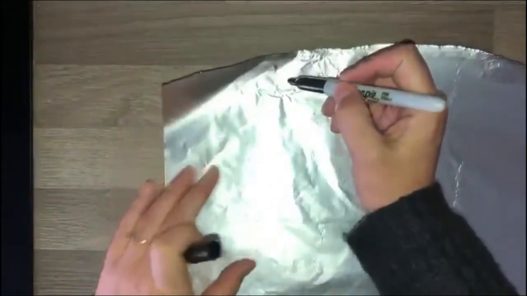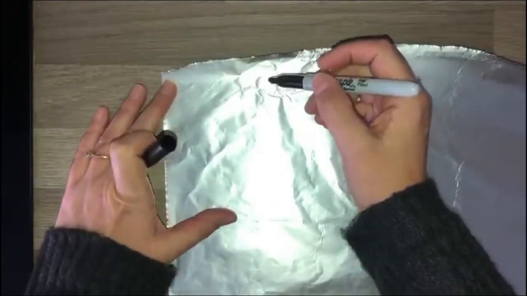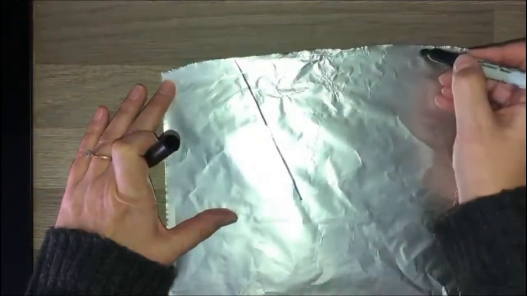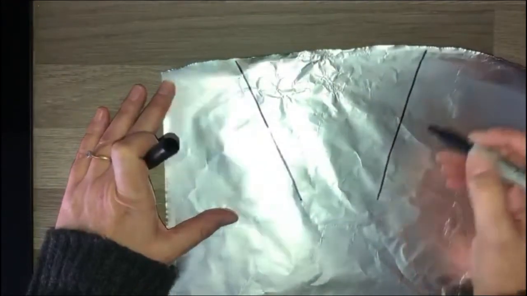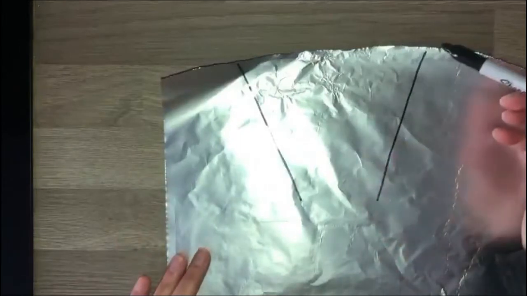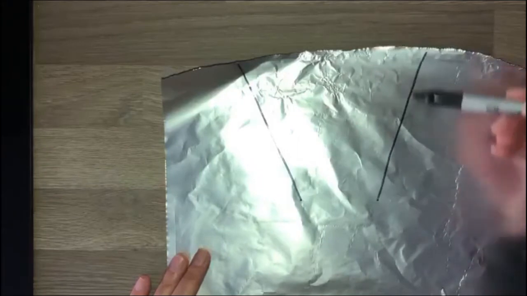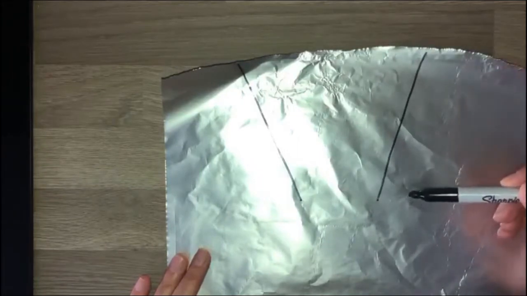Okay, so once you've got your foil, the first thing that you need to do is, I'm just going to put some guidelines at the top here. So I'm going to put 2 here. Can you see I've slightly made them diagonal as opposed to straight? If yours was straight, vertical, straight down, it really doesn't matter.